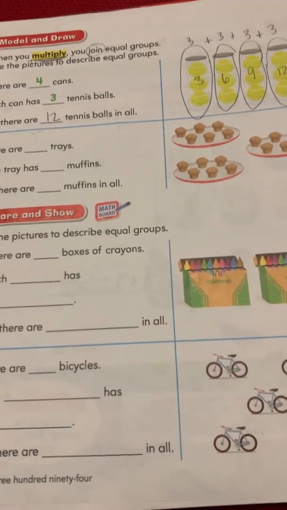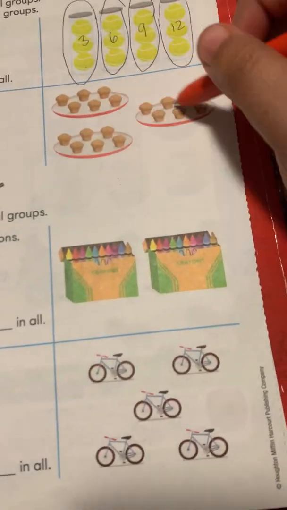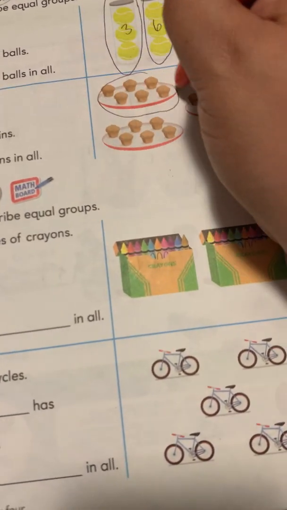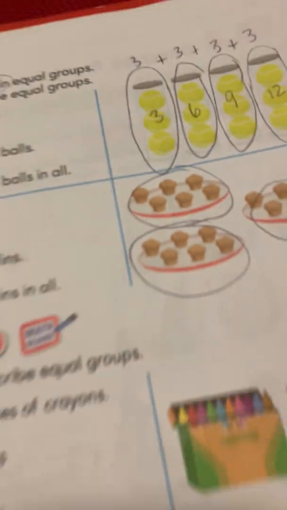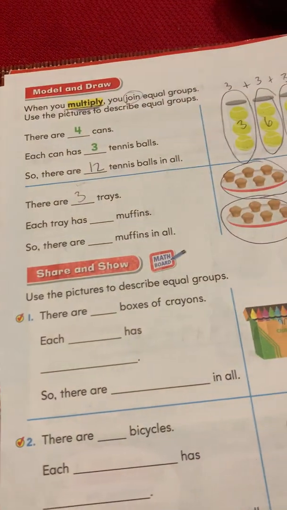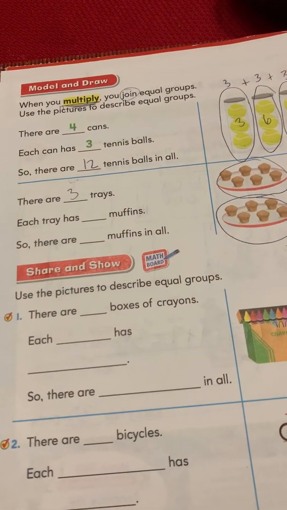Next one, there are blank trays. Here we go. How many trays do we have? We have 1, 2, 3. So we have 3 groups, or we have 3 trays. Each tray has blank muffins.